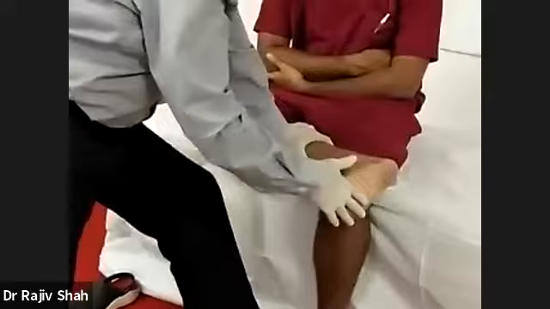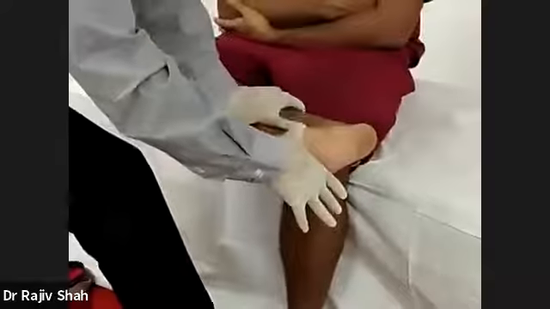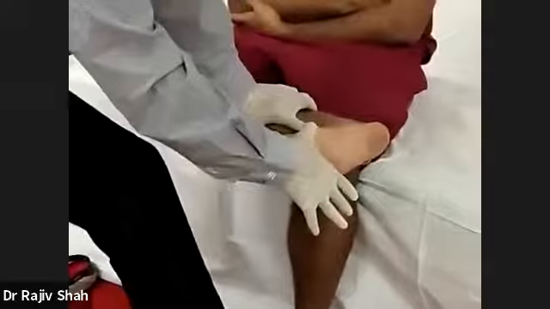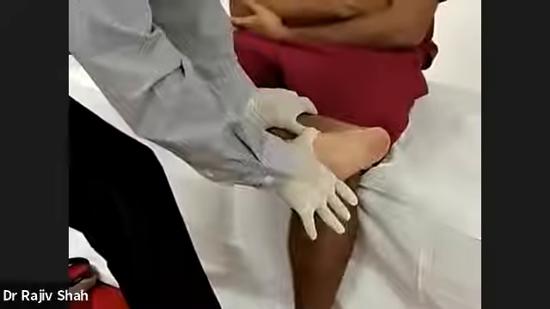For tibialis anterior, the foot is taken into dorsiflexion and you ask the patient to do inversion. Lift it please, and palpate over the tibialis anterior. So this is how you evaluate tibialis anterior and tibialis posterior.